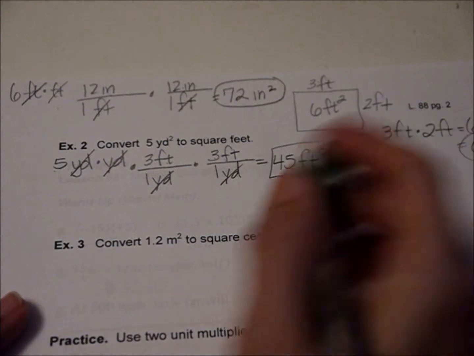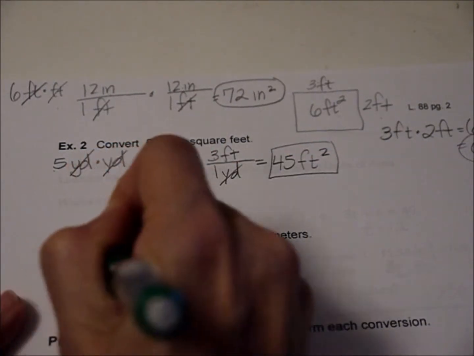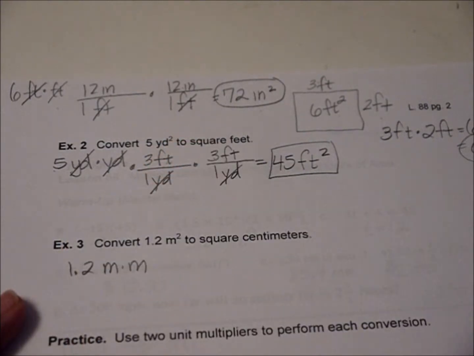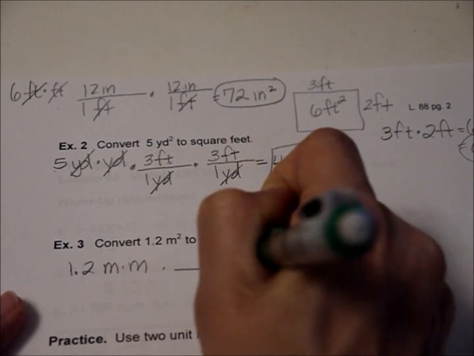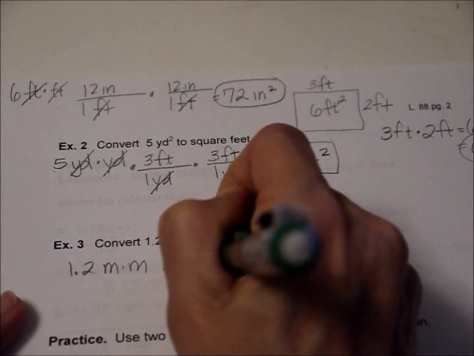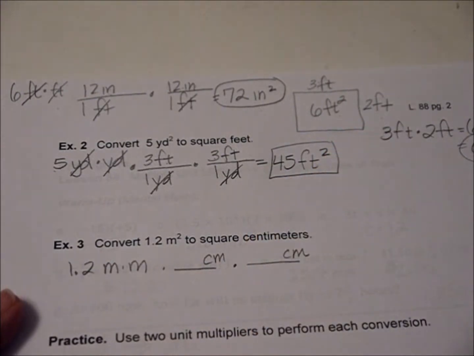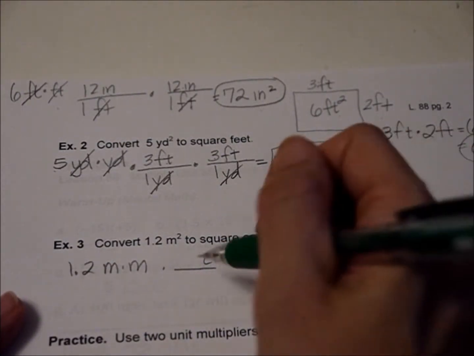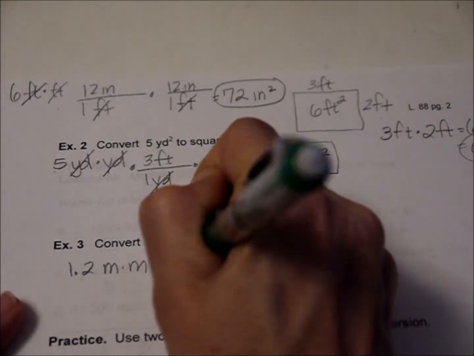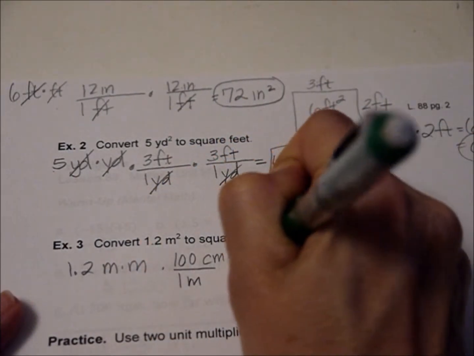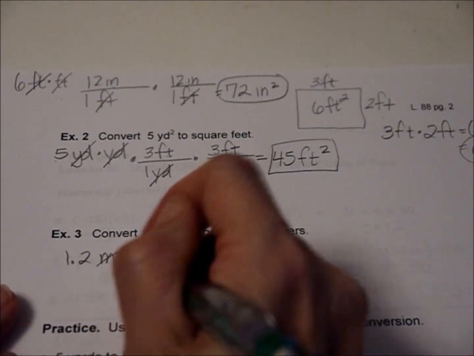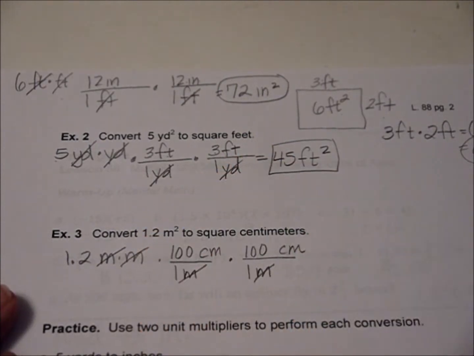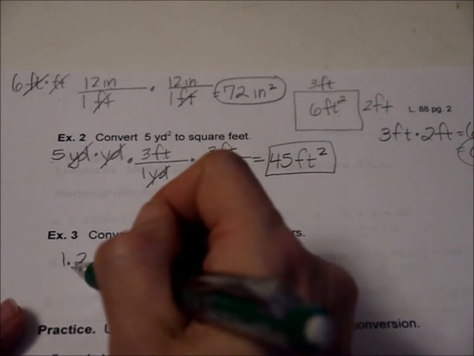It's not just you. Okay, now we're going to convert 1.2 meters squared. So I'm going to say meters times meters. Okay, into square centimeters. So we're going to end up with centimeters up here. Okay, and how many centimeters are in a meter? Okay, there are 100 centimeters in 1 meter. Okay, and they're written that way so my meters units can disappear, cancel out. Okay, so now we have 1.2 times 100 times 100.